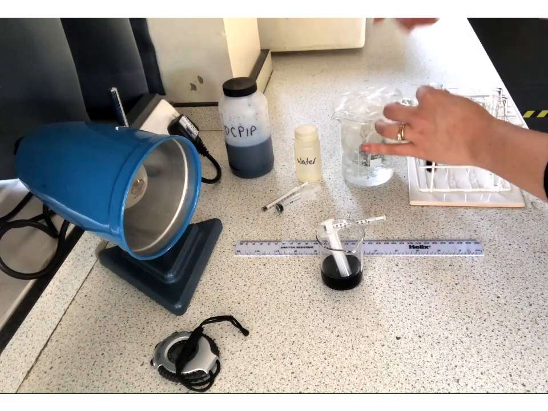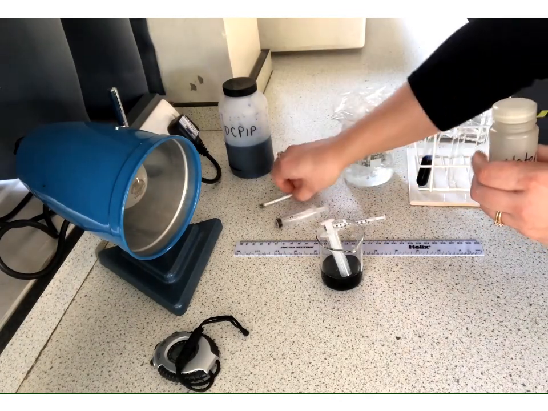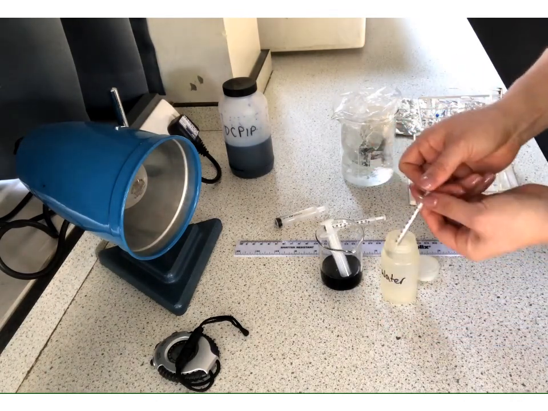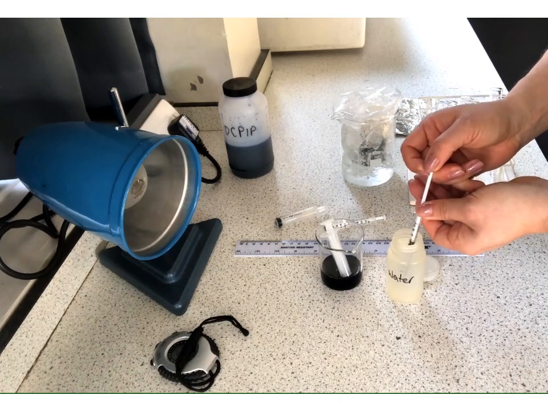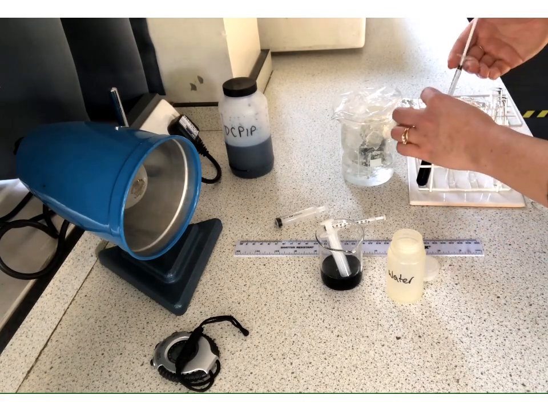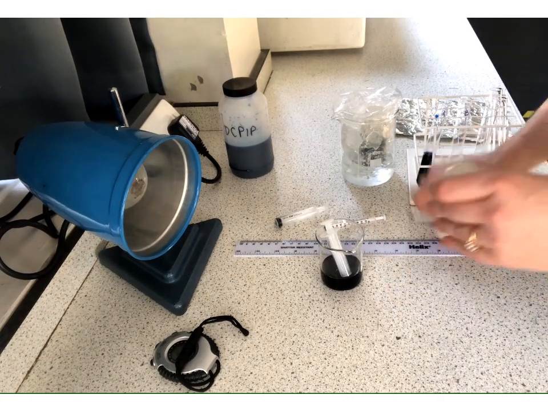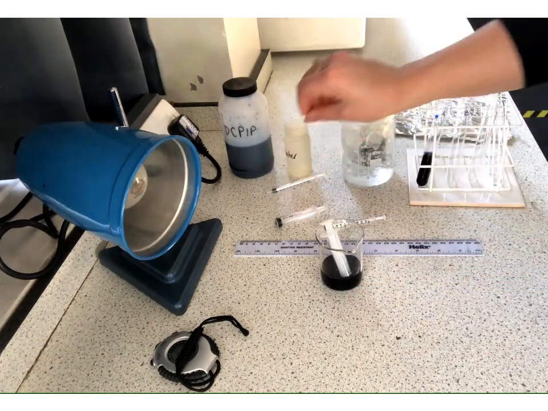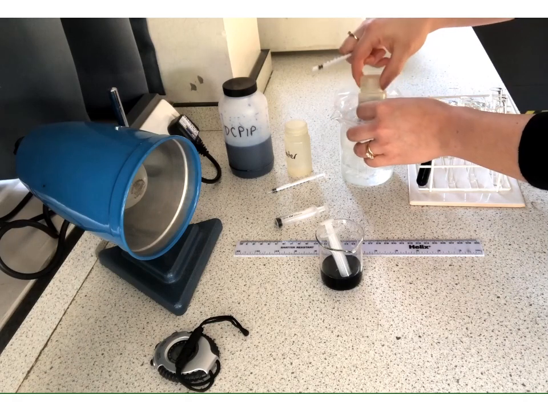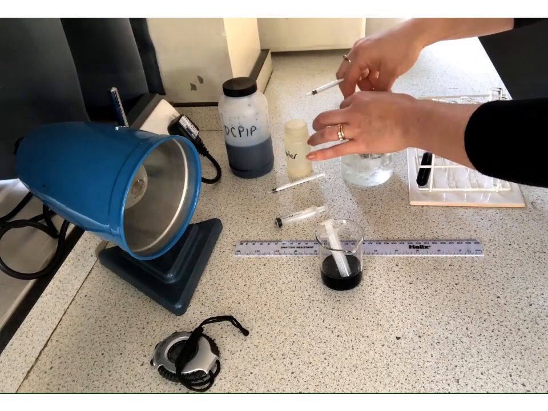And then we need 1 centimetre cubed of the water. So again, we could use this larger syringe that goes all the way up to 5, but it would be far better for us to use the 1 centimetre cubed. Okay, add that in. Remember to keep your syringes with one another so we don't get any cross-contamination. And then finally we're going to add 1 centimetre cubed of the chloroplast solution. So you can see it is a wonderful green colour. Okay, and it's being kept on ice.